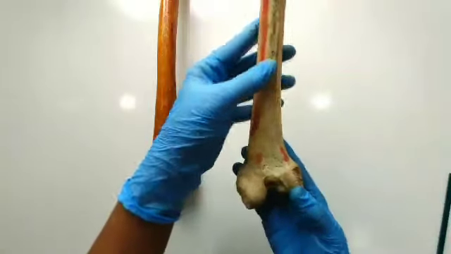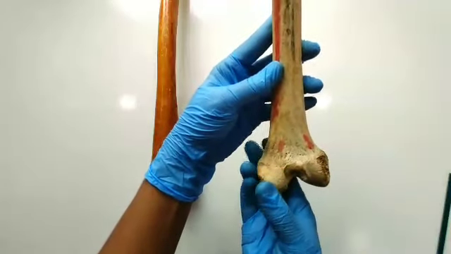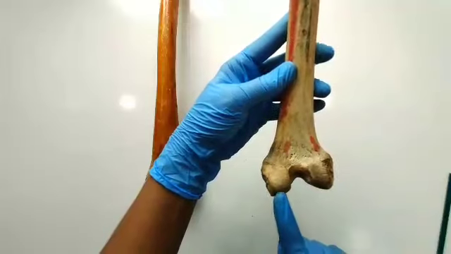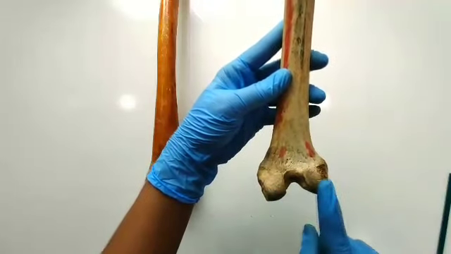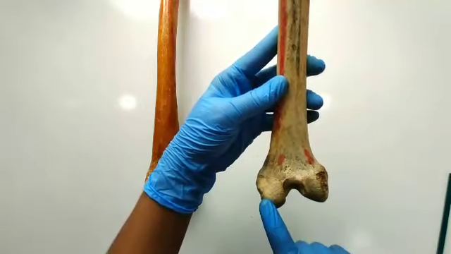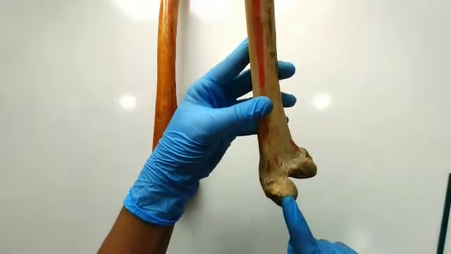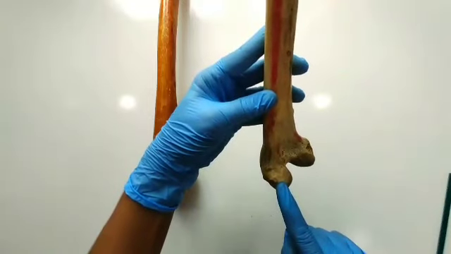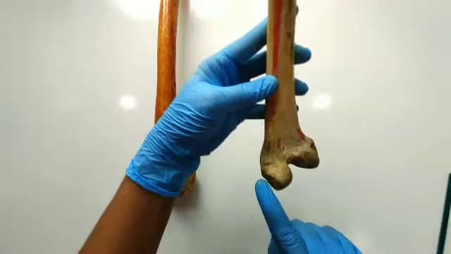Now coming to the medial condyle. So here is the medial condyle, and it is larger and more prominent than the lateral condyle. And there is a small projection at the upper part of the medial condyle.